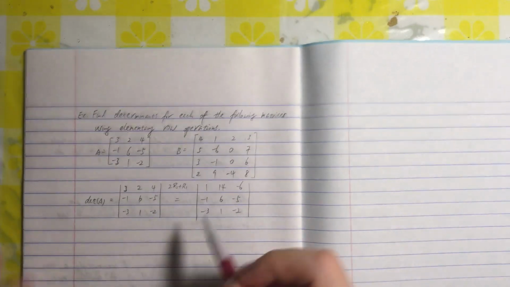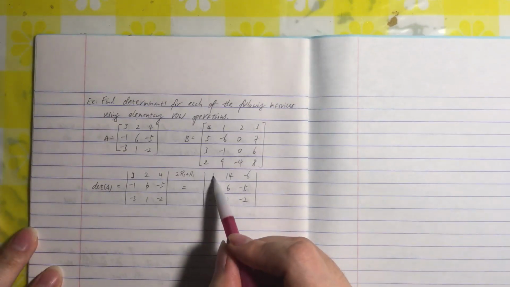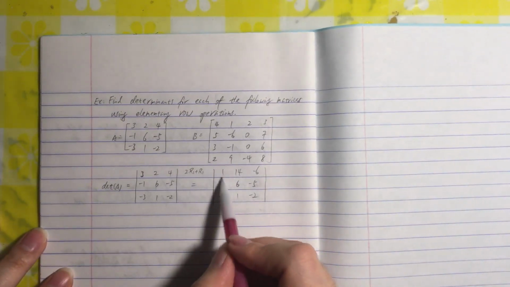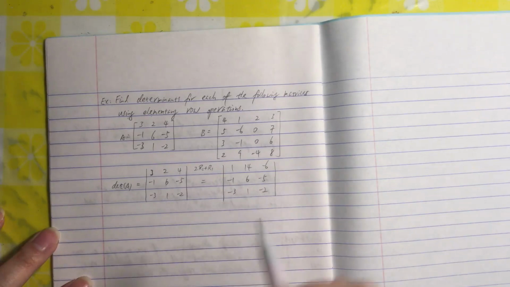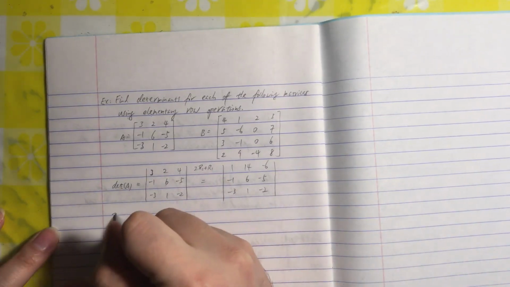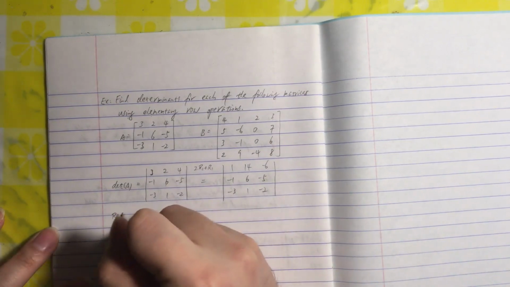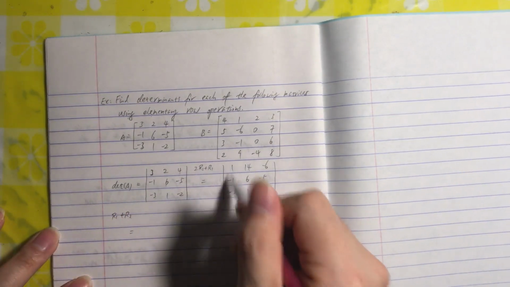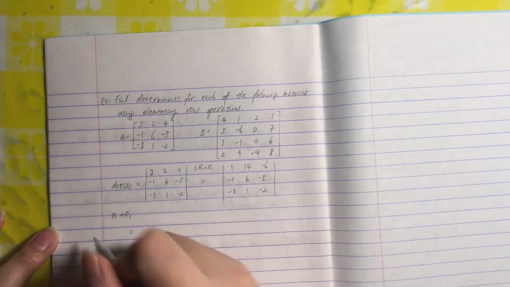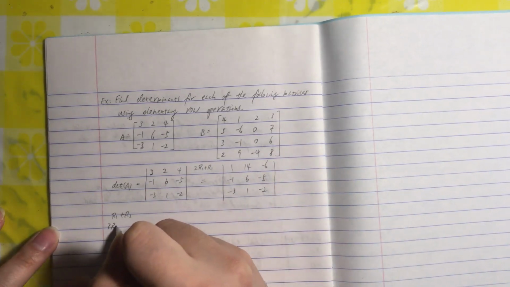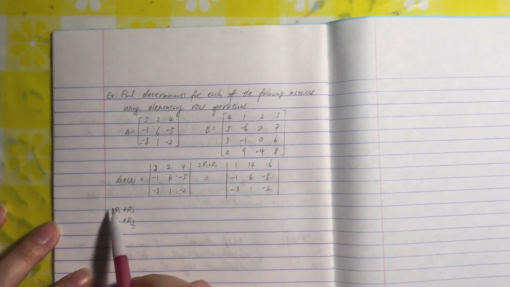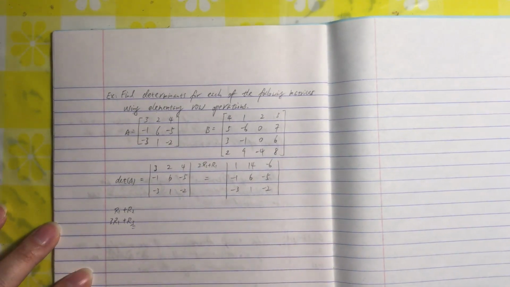Next, I try to make all entries below the leading 1 to be 0. All I can do is multiply the first row by 1, add it to the second row. And then multiply the first row by 3, add it to the third row. When we multiply a row by a constant, add it to another row, determinant stays the same.